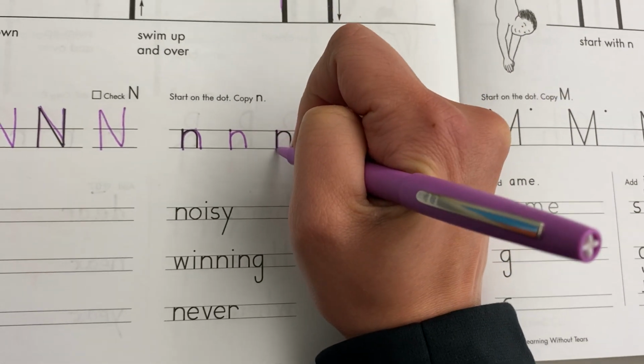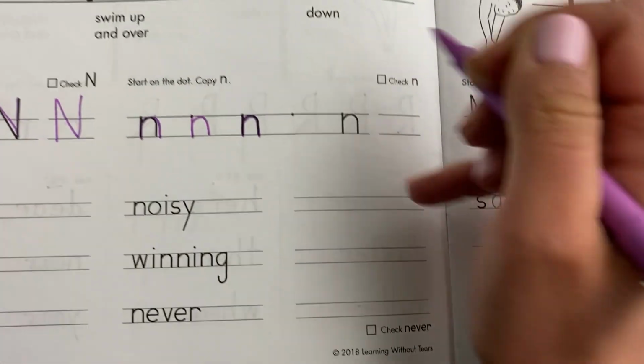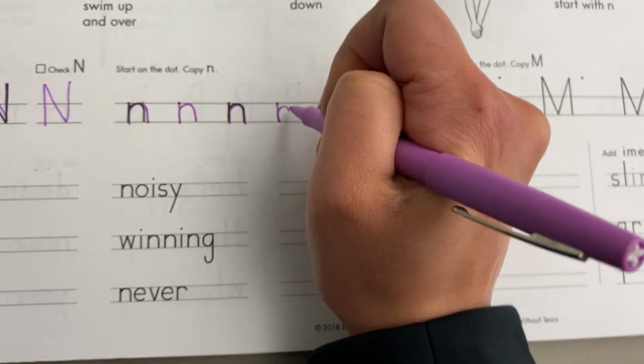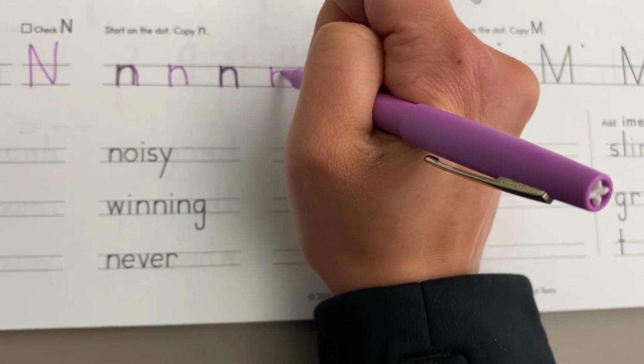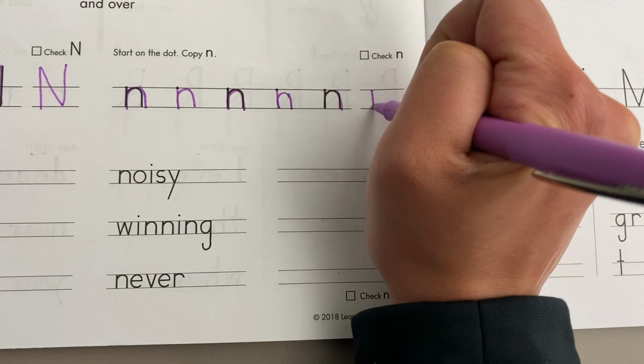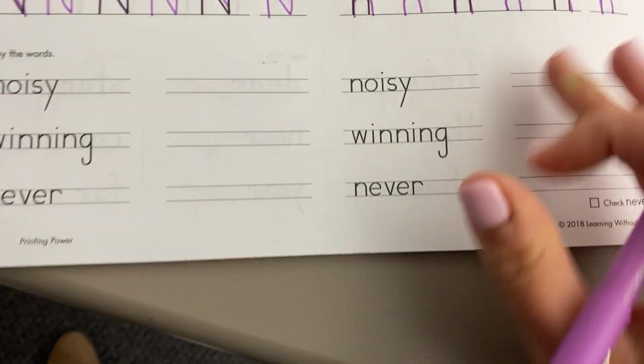Sometimes this is an easy one to get a little sloppy, and we don't want to rush, because then we might get that confused with an R, so make sure it comes all the way down. Take your time. Okay, let's go to our words with N.